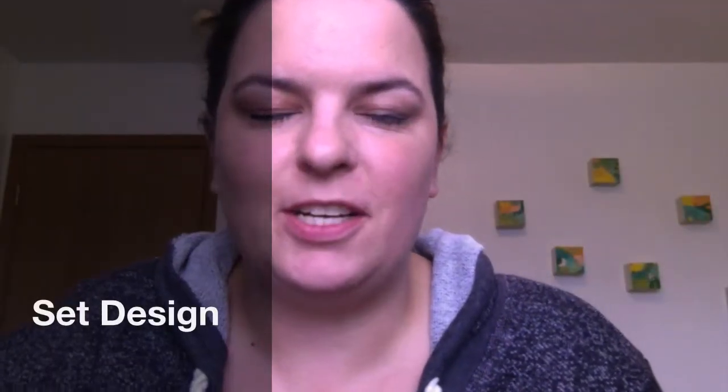Hi friends, today we're going to talk about set design, and specifically the role of a set designer and how you will start to go about creating your own set designs for your show. So all the scenery, furniture, and props the audience sees at a production of a play make up the set design. The set designer's job is to design these physical surroundings in which the action will take place.